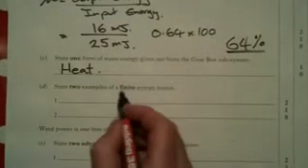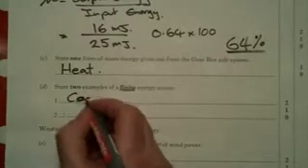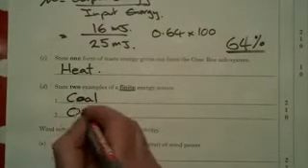Then it says state one form of energy, waste energy given out by the gearbox. Well, the gearbox has a lot of cogs in it, all meshing together, a lot of friction going on. So the energy form that we're going to lose is heat. And then it says state two examples of finite. Well, you've got to know that finite means it's not infinite. It will run out one day. So examples of finite energy are coal and oil. You could also have natural gas.